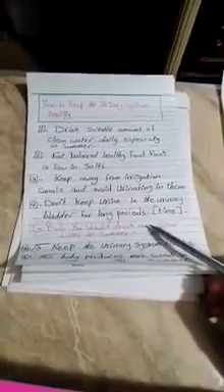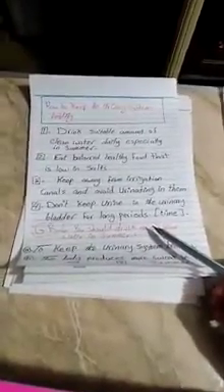Let's learn how to keep the urinary system healthy. First, you should drink a suitable amount of clean water every day, especially in summer. Number 2, eat balanced healthy food that is low in salts.